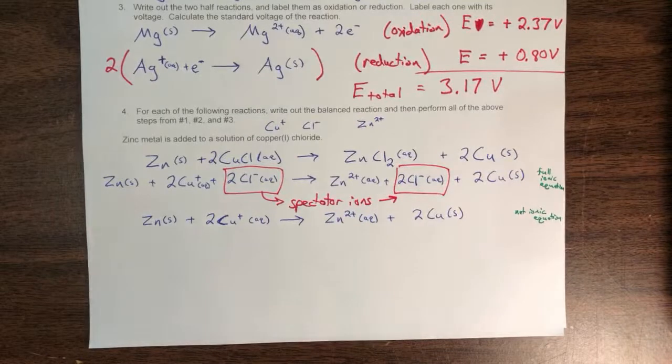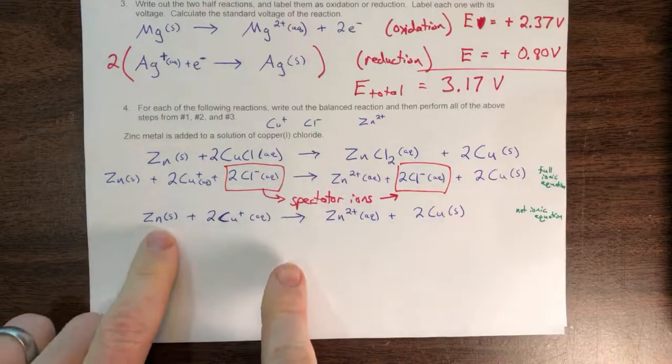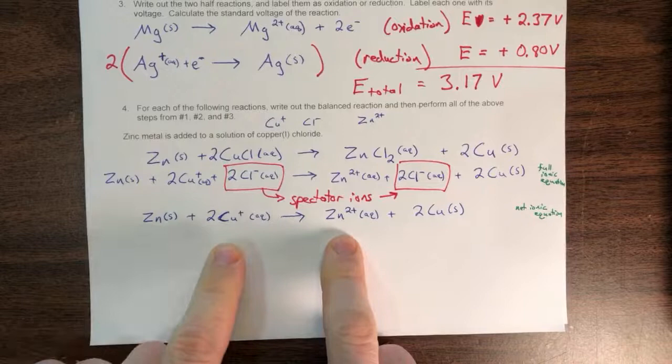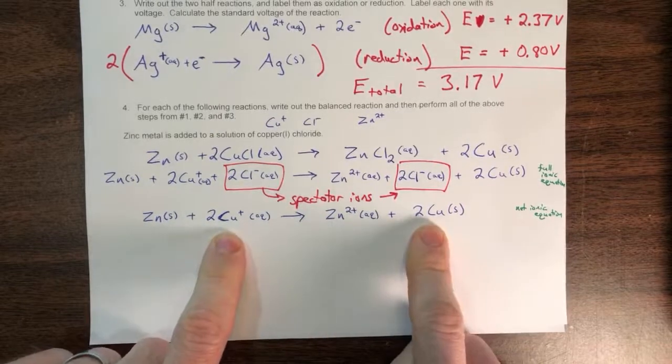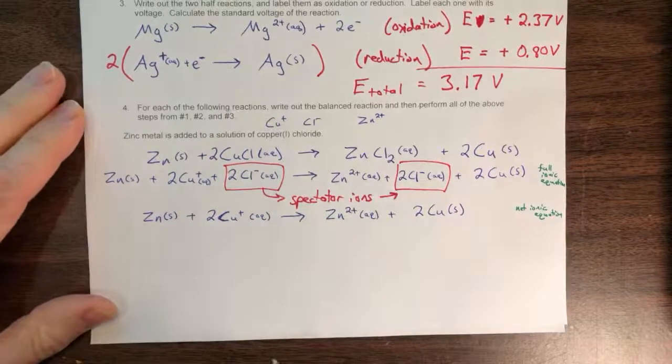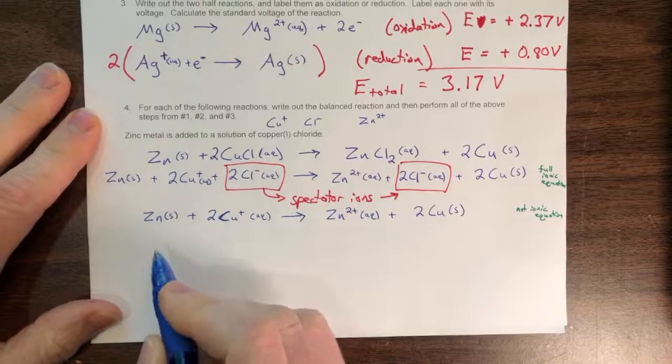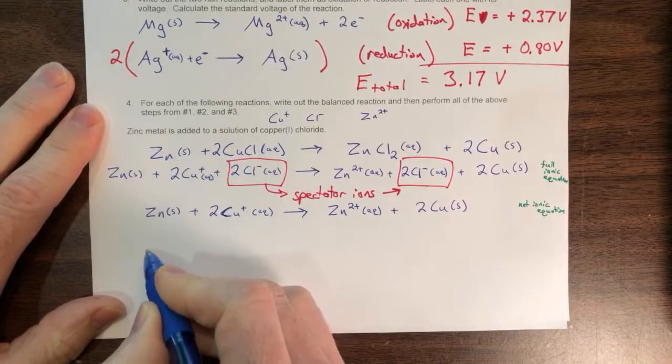Now, we also want to split this up into the half reactions, and we want to identify what's oxidized, what's reduced, and what is the voltage of all this. So let's do that now. So the half reactions are going to be just zinc to Zn2+, and your copper+ to copper 0. So those are your half reactions. It doesn't really matter which one you do first, because zinc is first, I'll do that one first.